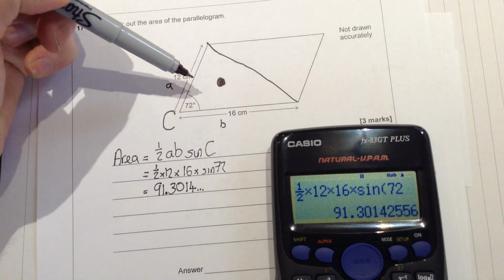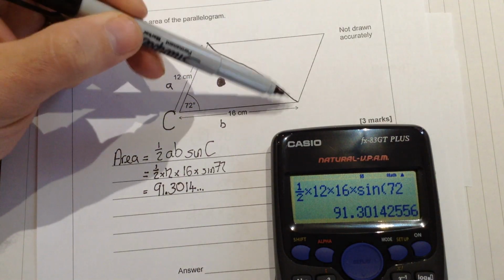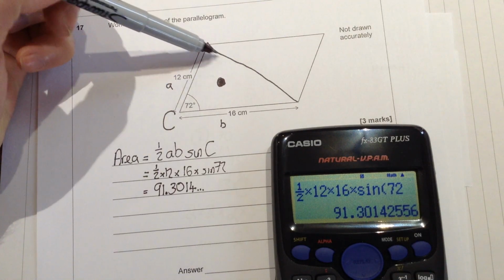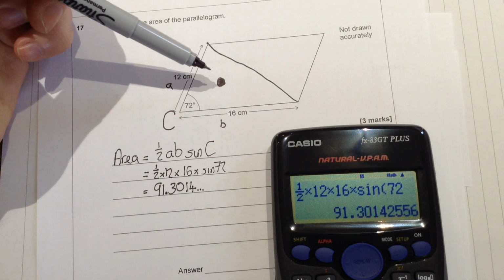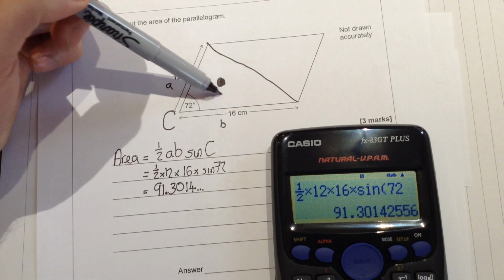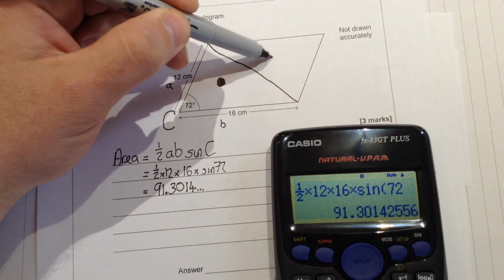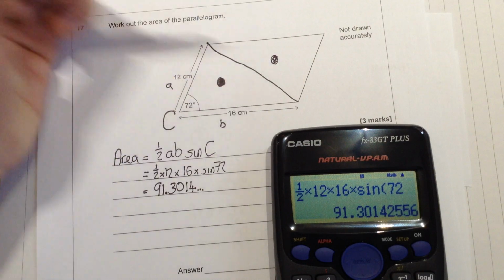Here we've got an extra little property that you might need to know. If you split a parallelogram like this, we've effectively split that parallelogram in half. So this area here is exactly the same as this area up here.